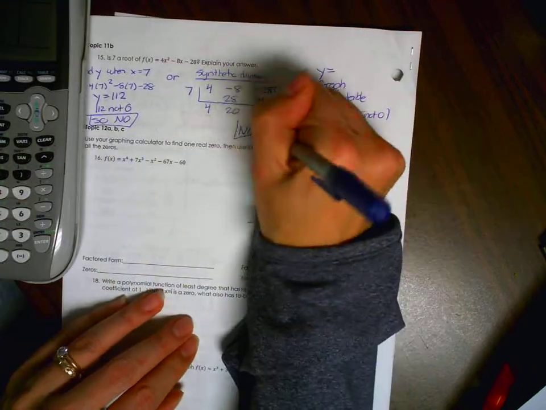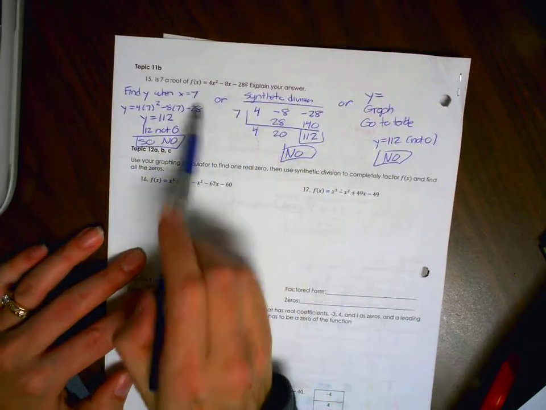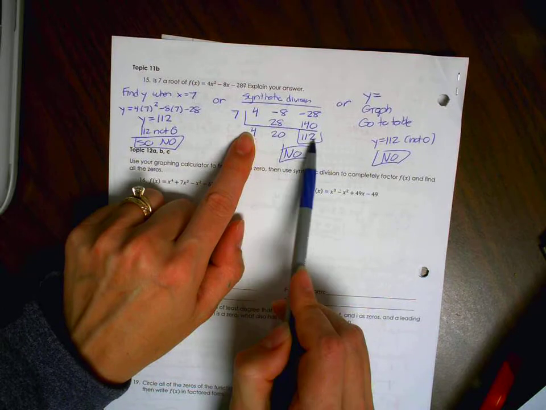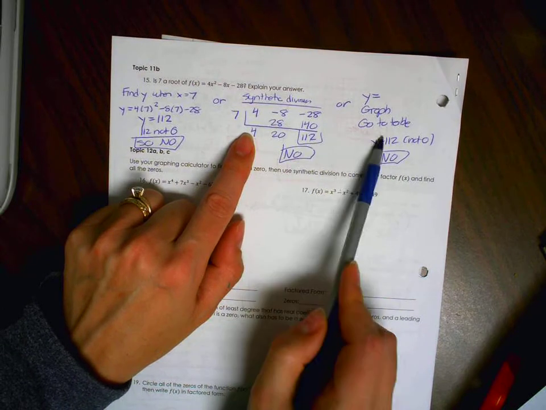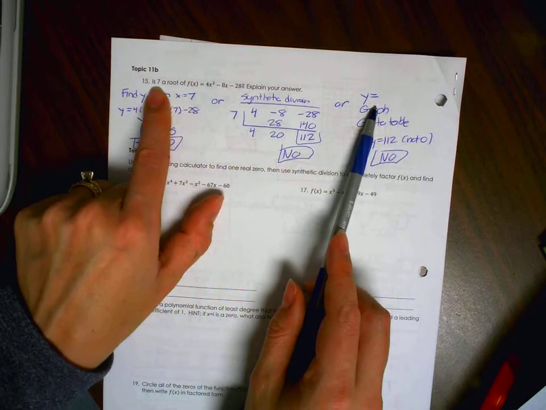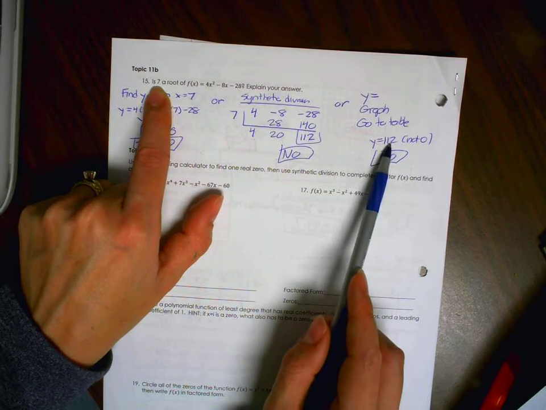So you have 3 different ways to do this. You can do it by substituting to see if it's 0. You can do it by synthetic division to see if the remainder is 0. Or you just go to the table and see what the value is when x is 7, is y 0? No.